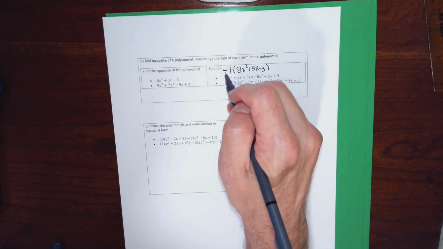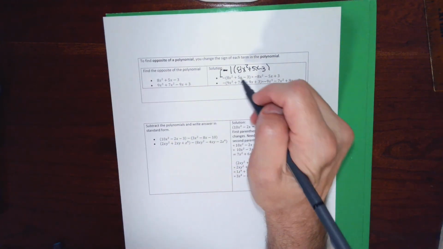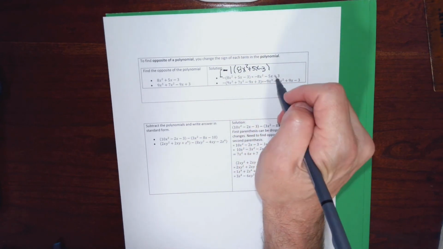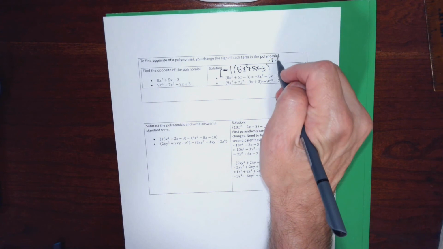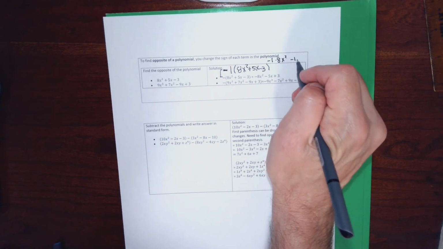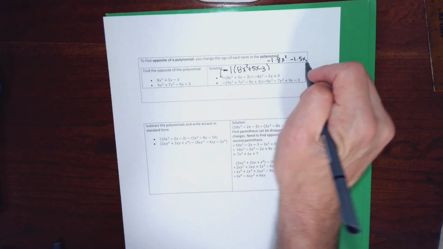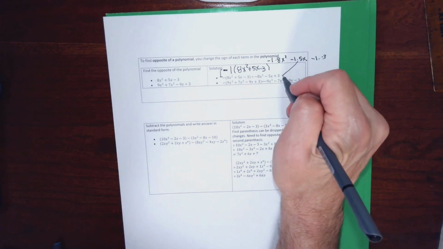So these two are equivalent to each other. One way to get rid of it is just drop the parentheses, change all the signs. Another way is to say this is negative 1 times 8x squared and negative 1 times 5x and negative 1 times negative 3. It's still going to give me that.